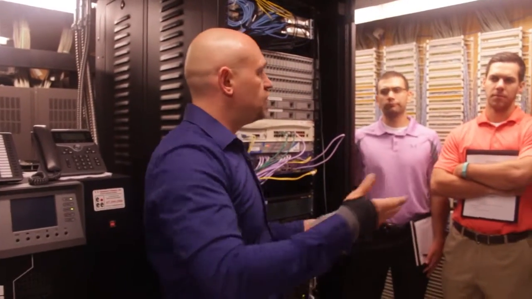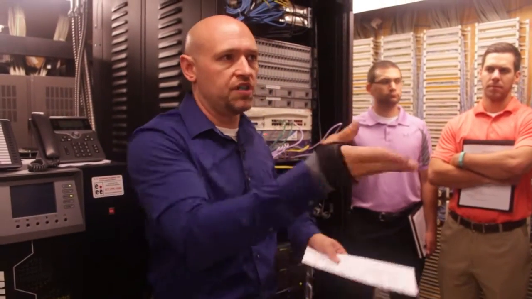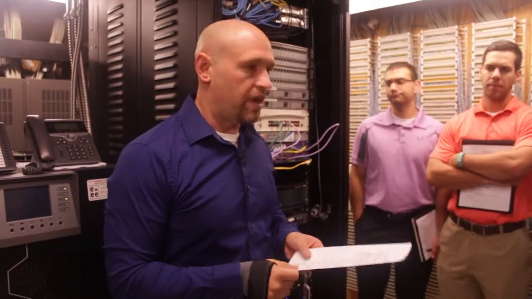So that allows us to use this kind of centralized approach instead of putting this equipment in every room or in every building on campus.